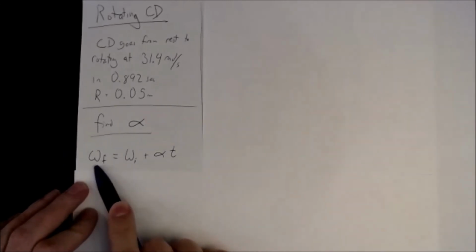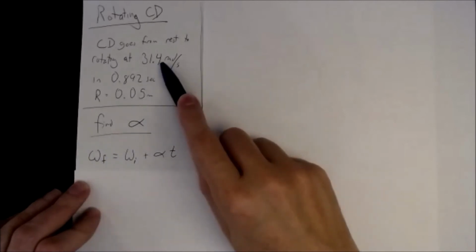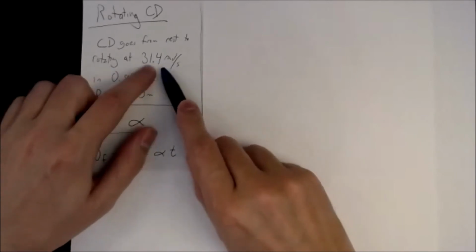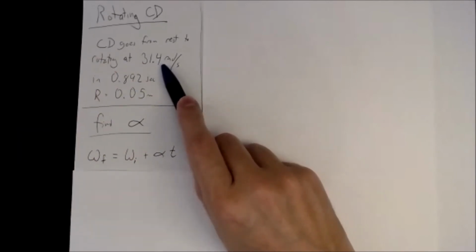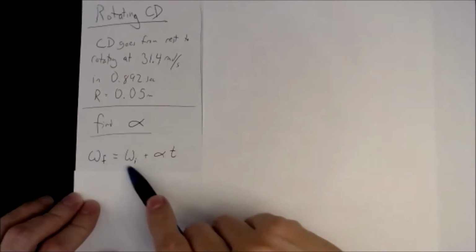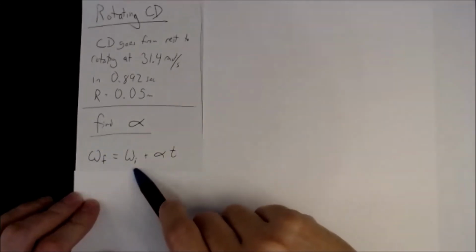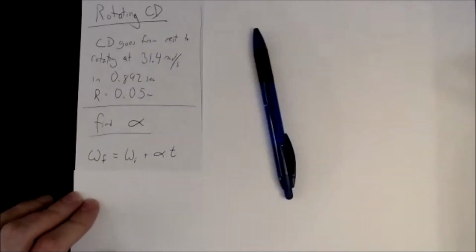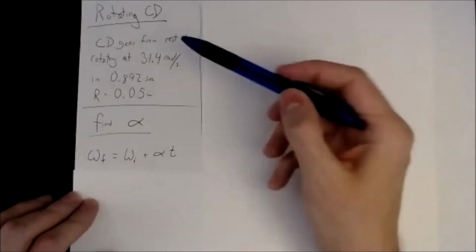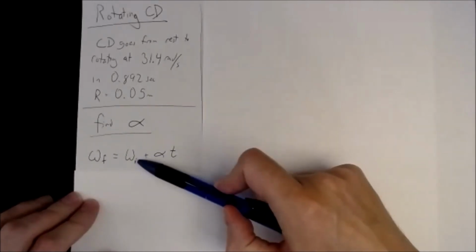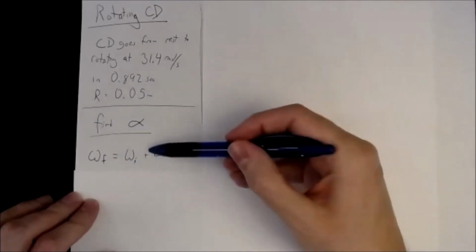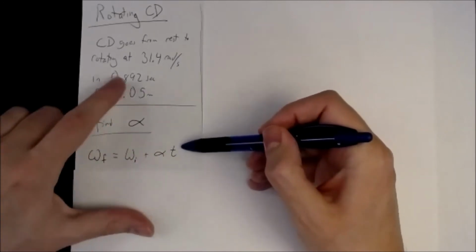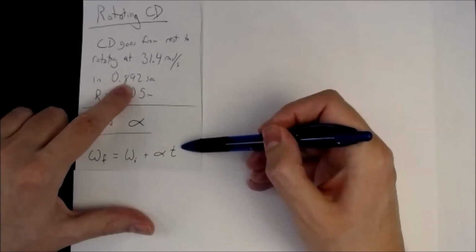Omega final, do we know that? Yeah, it's this. The CD goes from rest to rotating at that speed in that amount of time. So that must be omega final. Well, that is equal to omega initial. Do we know omega initial? Oh yeah, it's rest. Rest means it's not moving. When you're resting, you're not moving. So that is going to be 0 in that case. Plus alpha, oh, we're looking for alpha, well, that works, times t. Well, we've got t right there, 0.892 seconds.